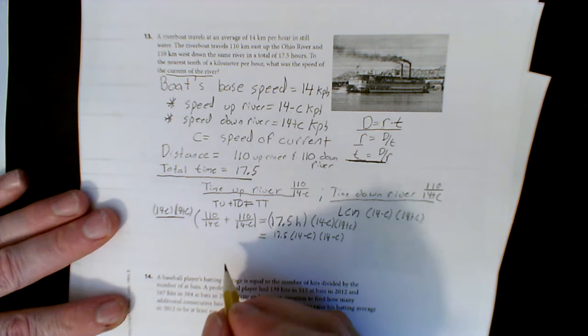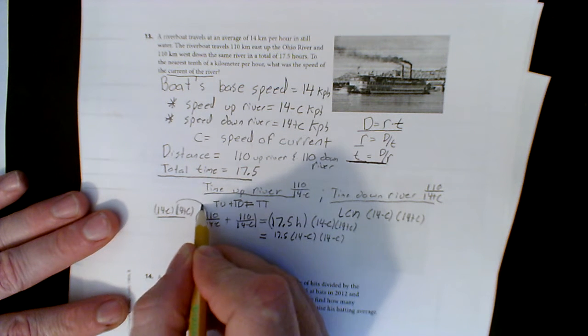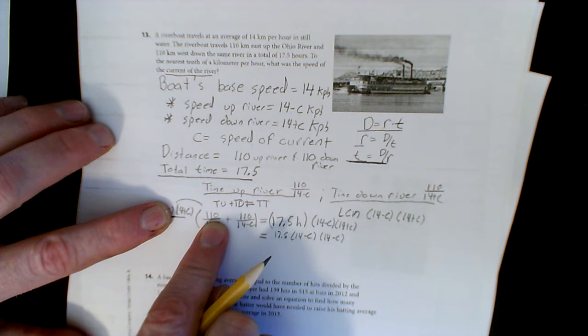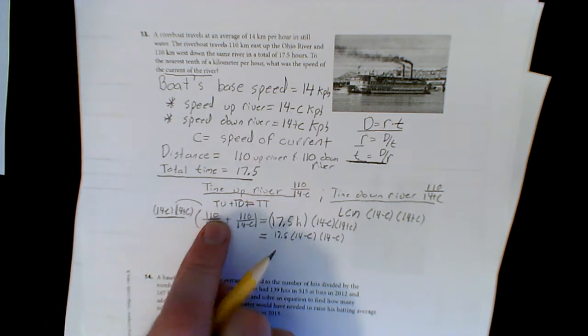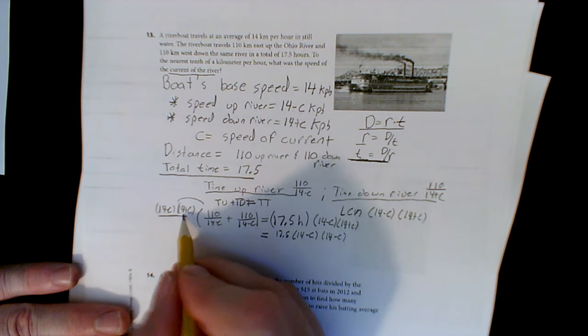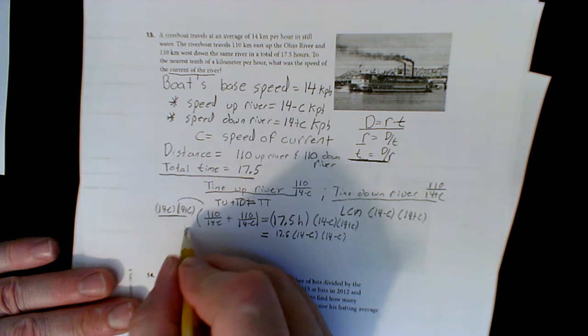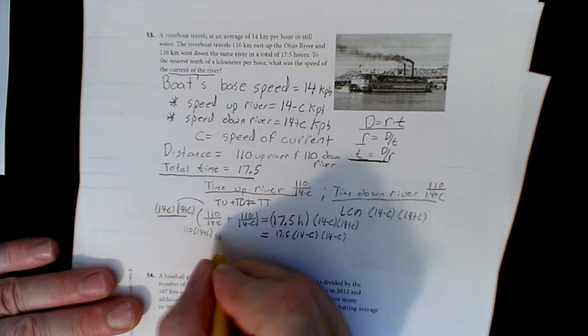This guy's a little bit different. I want to point out that when I distribute to here, these 14 minus c's cancel out. So that gives me 14 plus c times 110, which I'm going to write as 110 times 14 plus c.